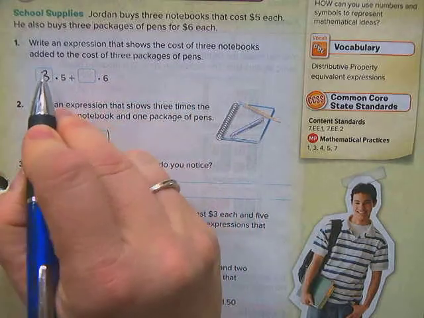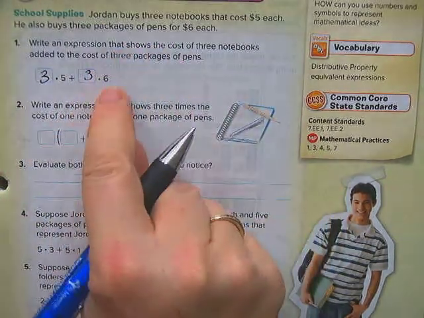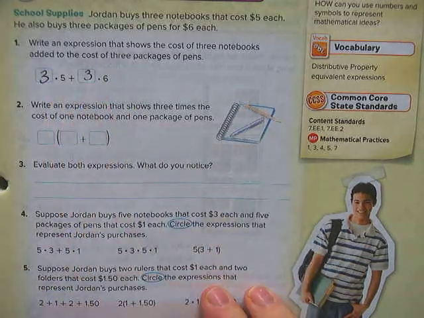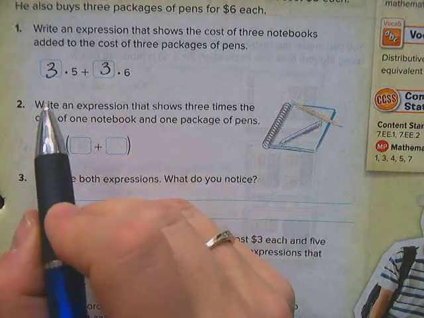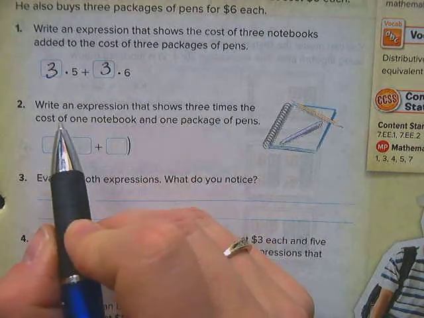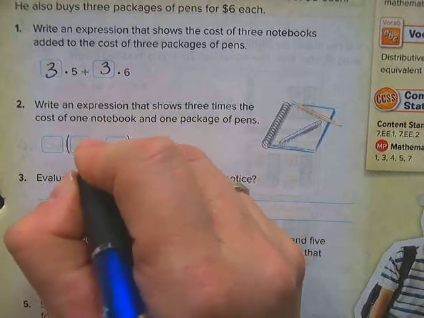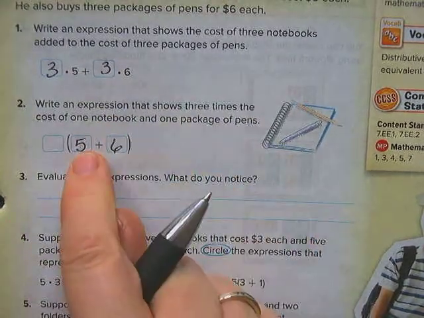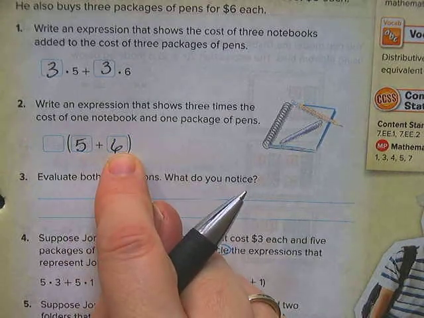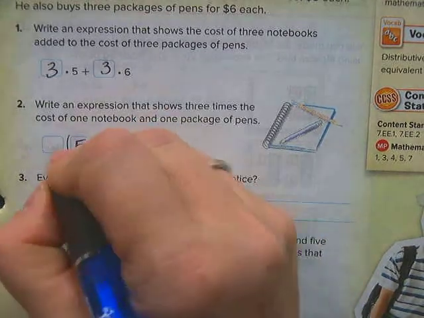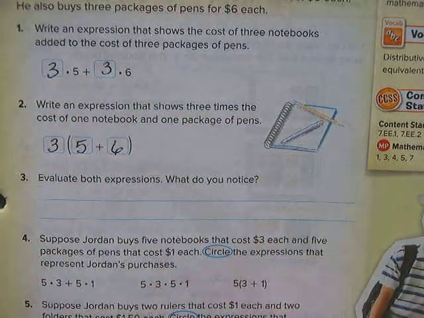Well, we're buying 3 notebooks at $5 each and 3 packages of pens for $6 each, so we're filling that in. And write an expression that shows 3 times the cost of 1 notebook and 1 pack of pens. So if we just added up 1 notebook and 1 pen, we'd be spending $11 on just 1 of those. But since we're buying 3 of all of those, it could be the same as multiplying by 3.